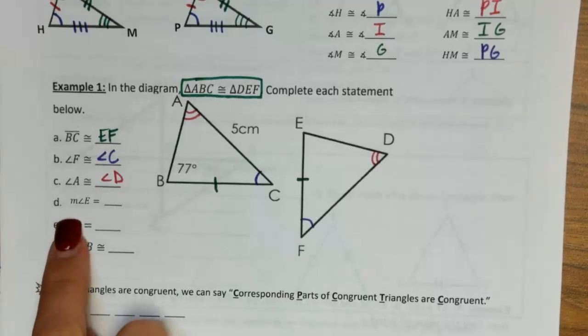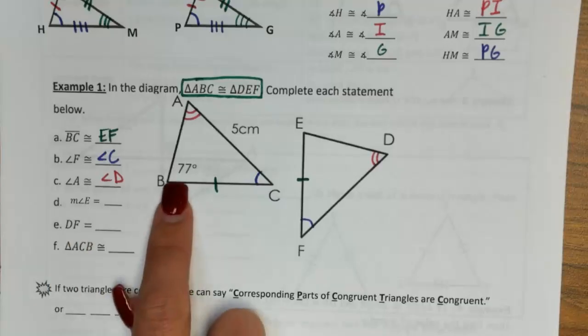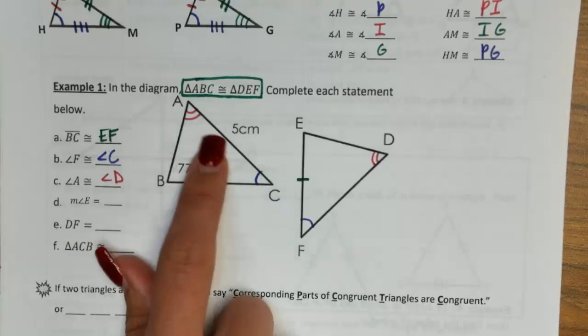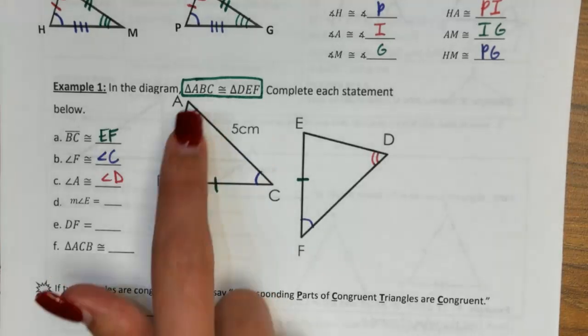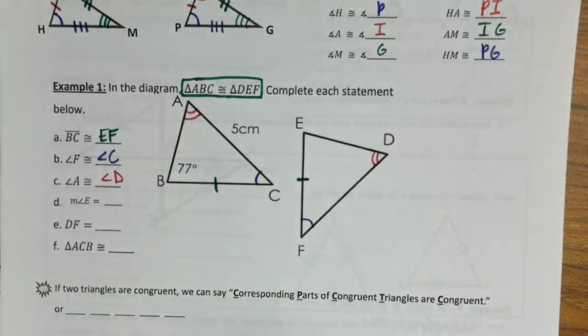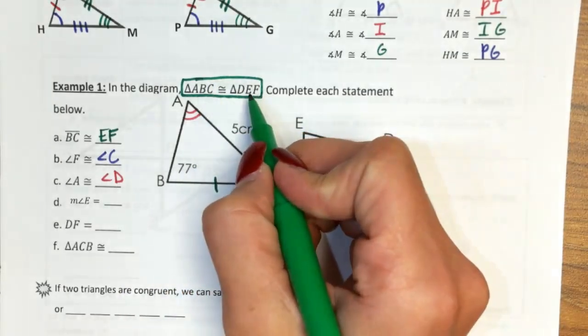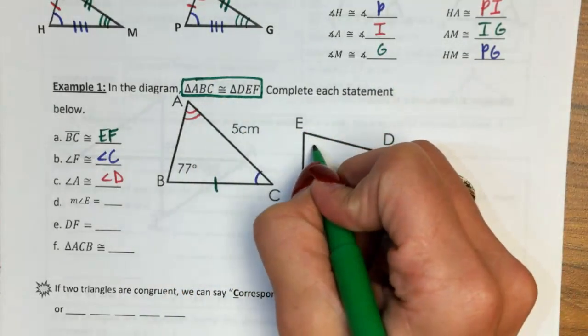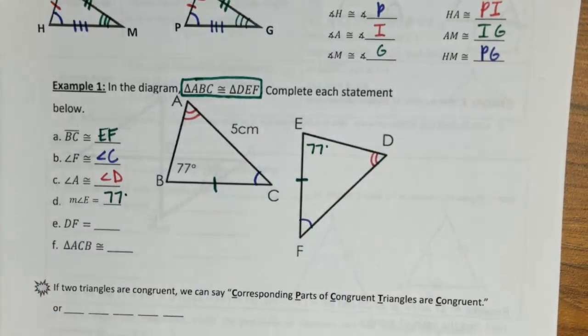Okay, so now it's asking for the measure of angle E. So now we actually want to figure out what this angle is equal to. Remember, angle B, the one that we have not marked, has to match with angle E over here. Angle B is 77 degrees. The middle letter over here is E, so we know that these are congruent. So this is also 77.